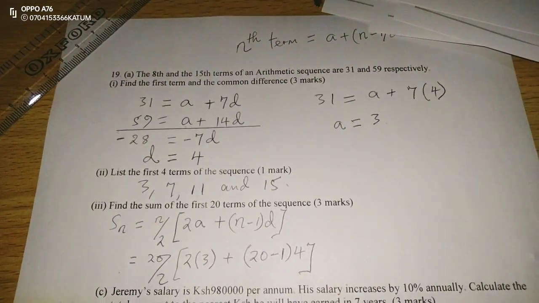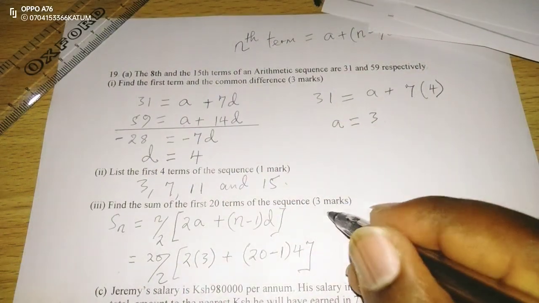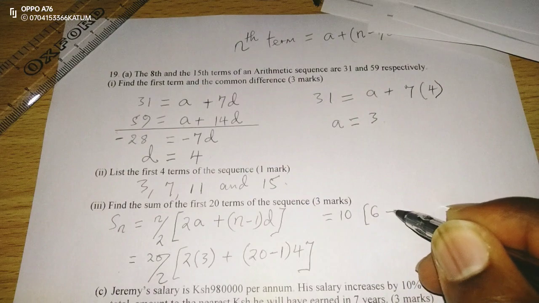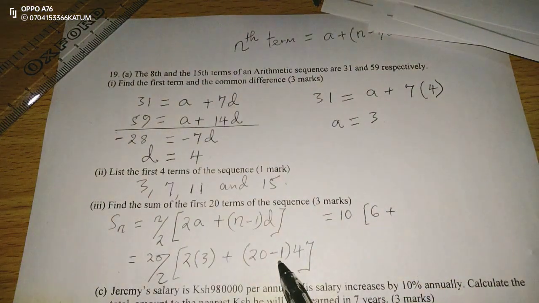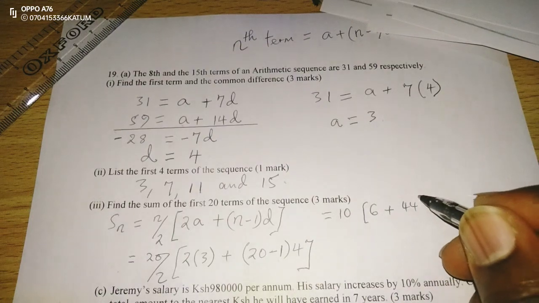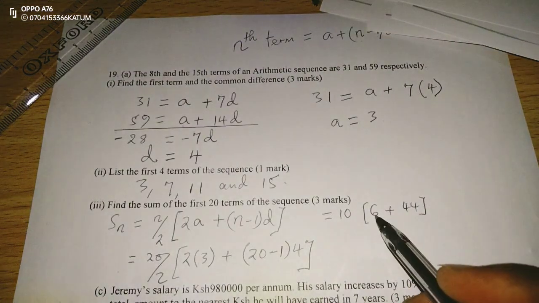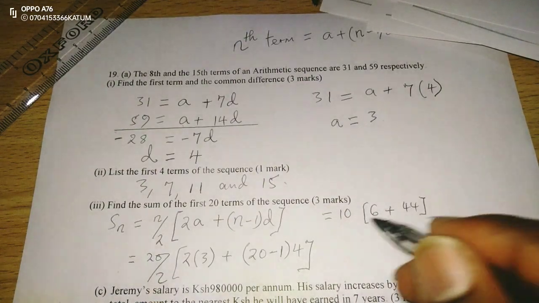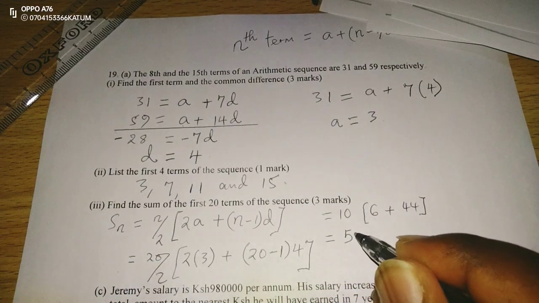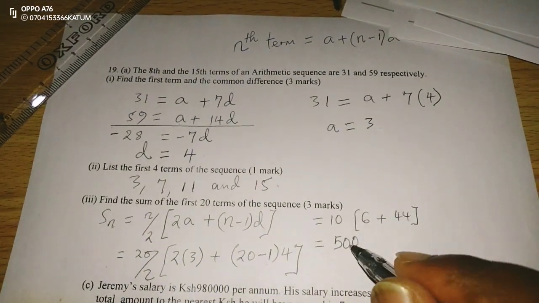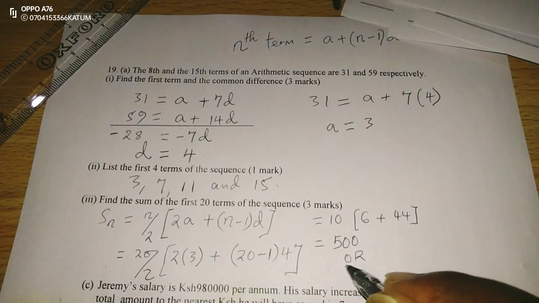So now I'm going to have 10 into 6 plus 11 multiplied by 4, which gives 44. So we will now have 44 plus 6 giving us 50 times 10 to give us exactly 500. So 500 is the sum of the first 20 terms.